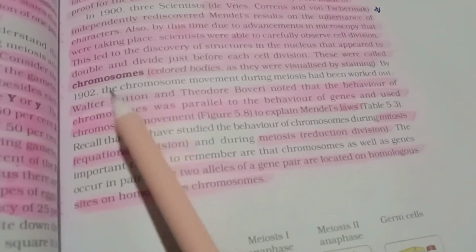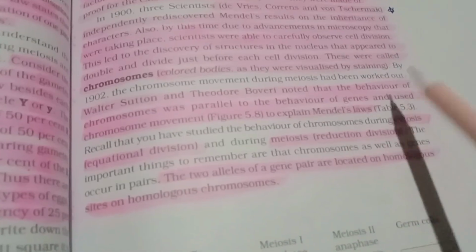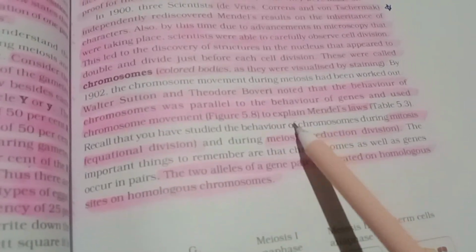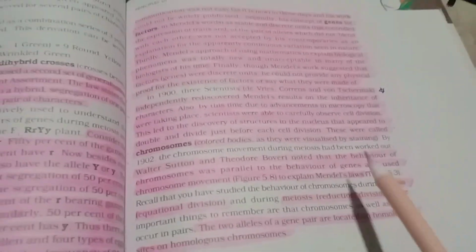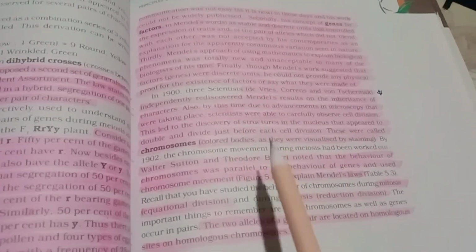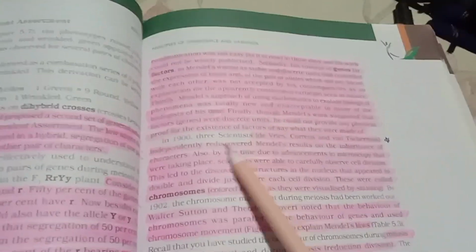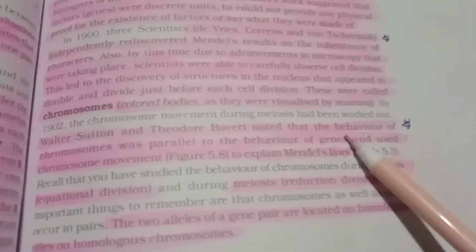In 1902, Walter Sutton and Theodore Boveri noted that the behavior of chromosomes was parallel to the behavior of genes and used chromosome movement to explain Mendel's laws. So the chromosomal theory of inheritance was given by Sutton and Boveri in the year 1902. In the year 1900, Mendel's study was rediscovered due to De Vries, Correns and von Tschermak. These two lines are important, this one and this one.